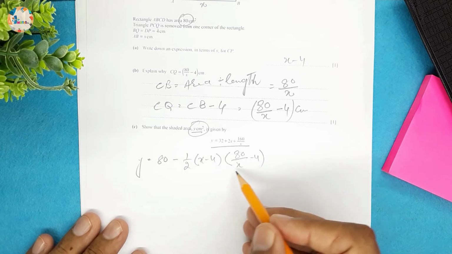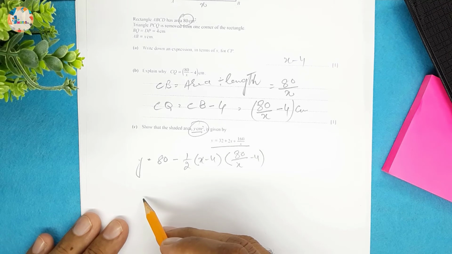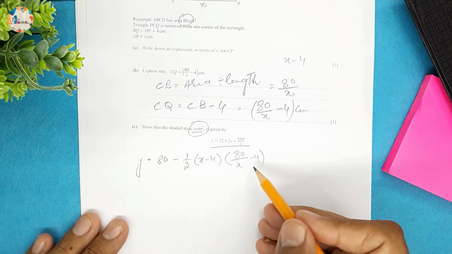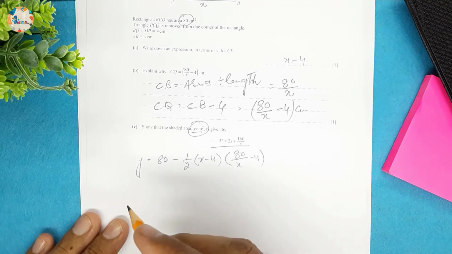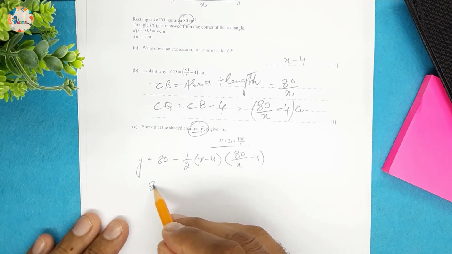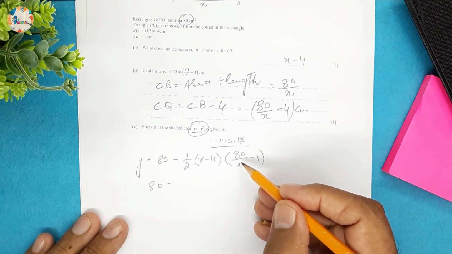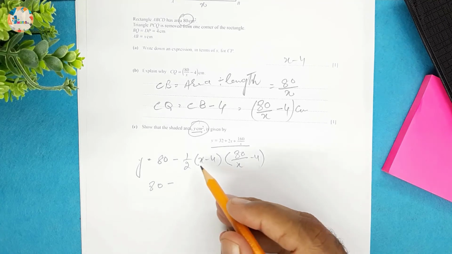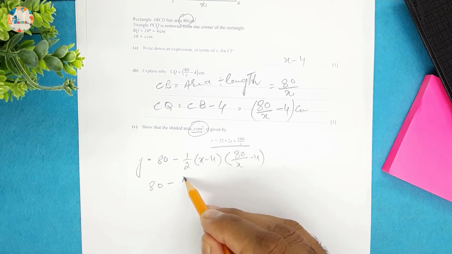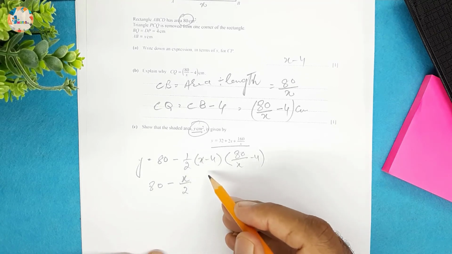So what we can do is multiply this inside, for example this expression we have to find. So 80 minus this, this will be multiplied, and this will be x by 2 when we are multiplying this with this.